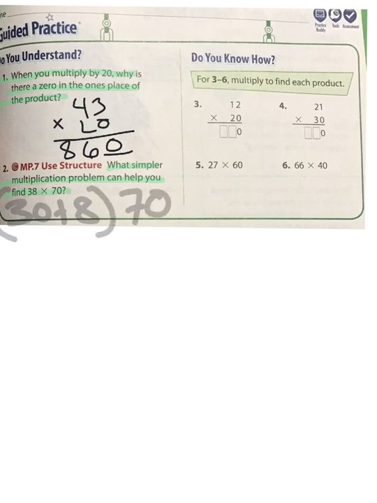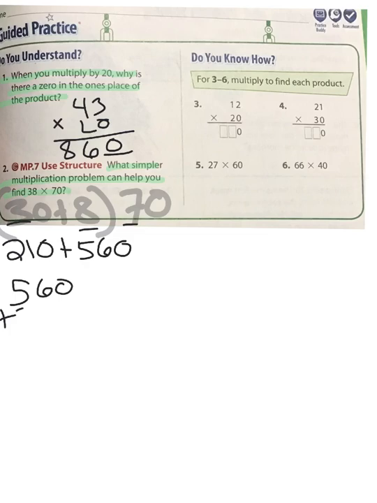So if we're going to break apart 30 times 8, we know that 70 times 3 is 210, or 7 times 3 is 21, plus 7 times 8 is 56, and then add your 0. So we can add those two together. We would have 560 plus 210, and we would get 770.